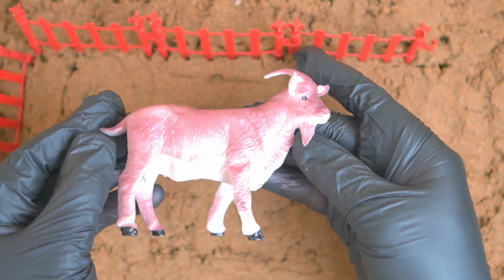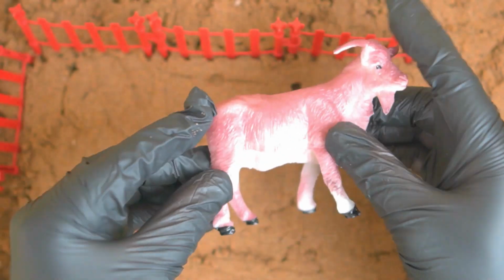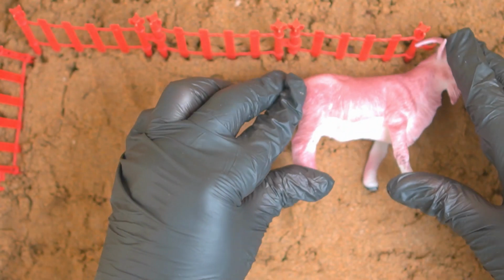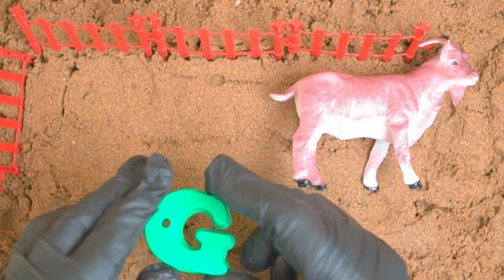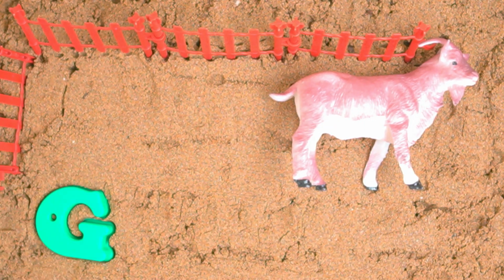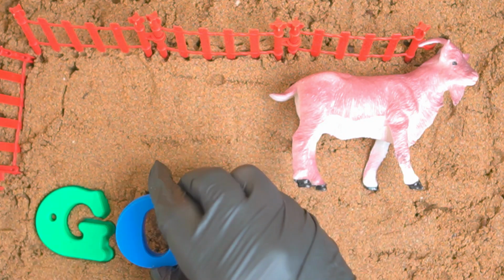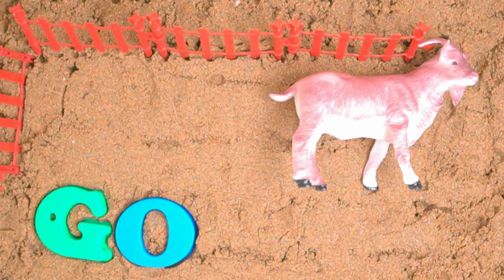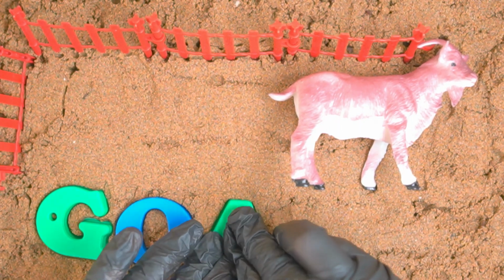Do you know this one? I know it, but do you know it? Yes, it's a goat. Goat starts with G. G for goat. Next is O. Go. Then A. You're right. And last is T.